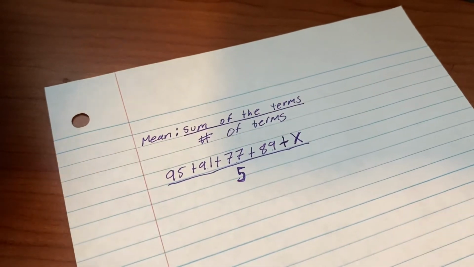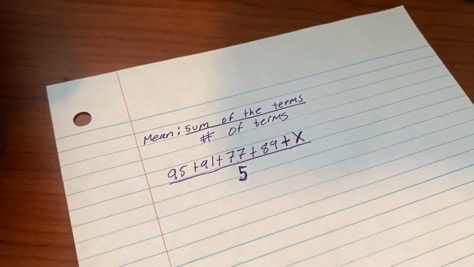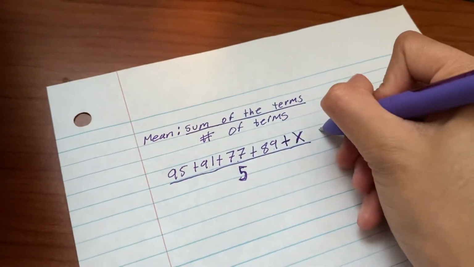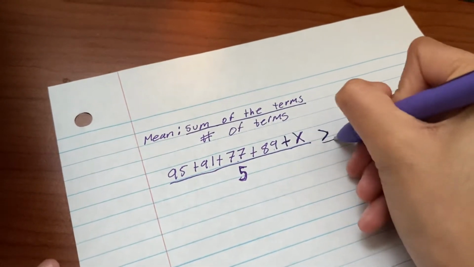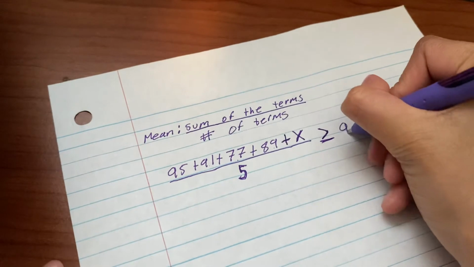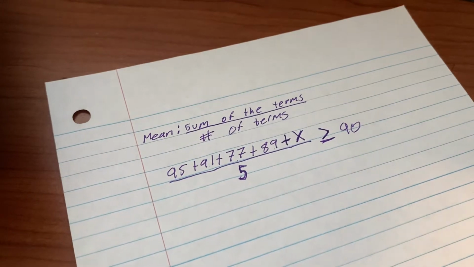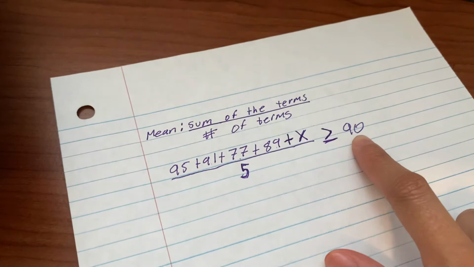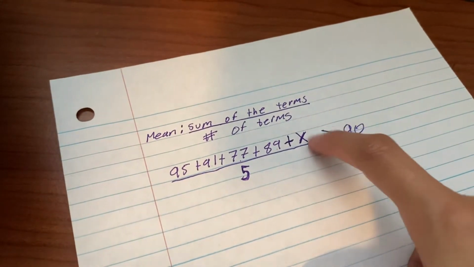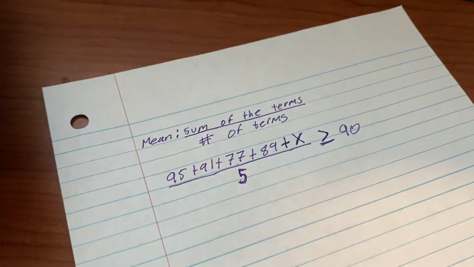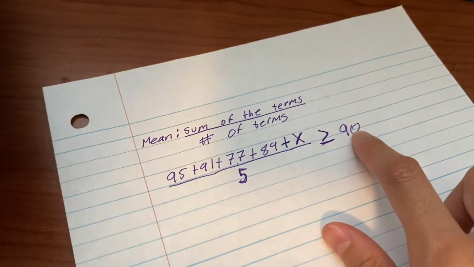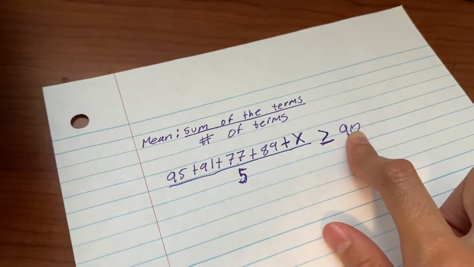And then this is going to be greater than or equal to 90. I know this because they told us that we need a mean score of at least 90. So 90 comes from the word problem. And if it's going to be at least 90, it has to be equal to 90, or 90 has to be the smallest number.